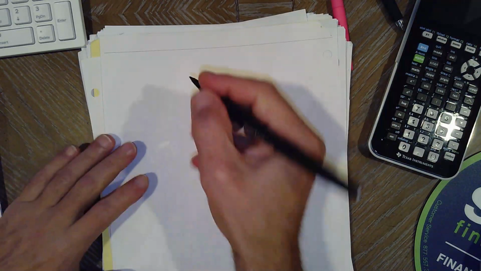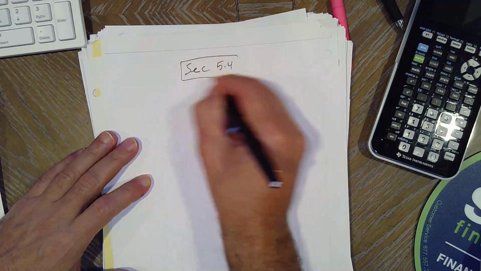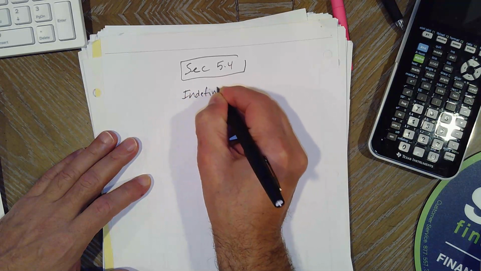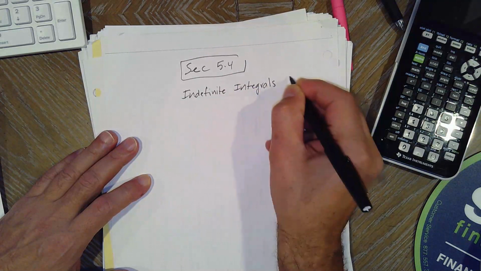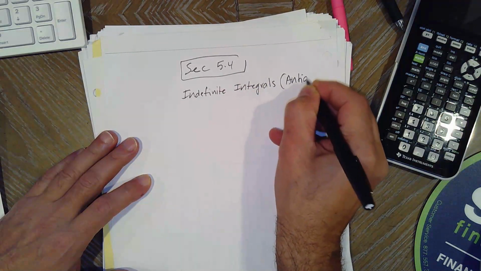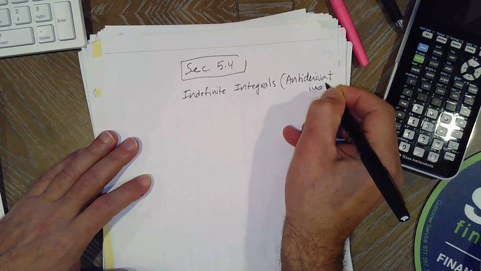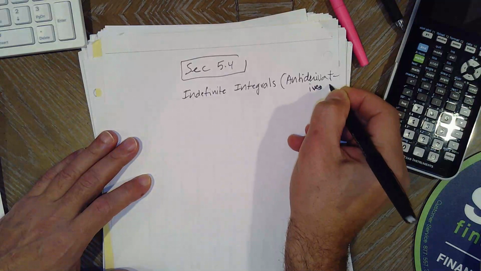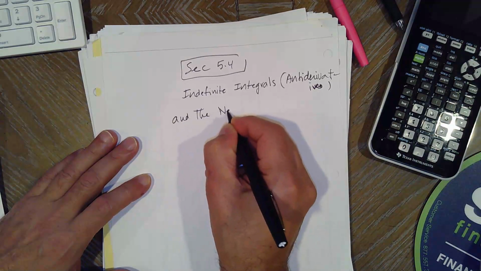Okay, so I want to do 5.4, which is about indefinite integrals. And remember, indefinite integrals are nothing but antiderivatives. And what we call the net change theorem.